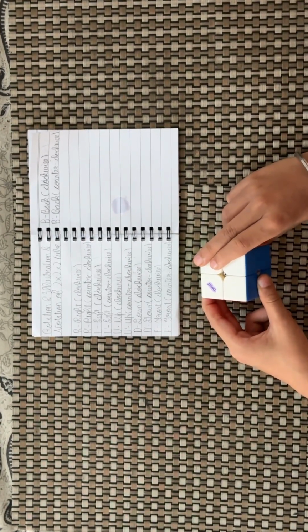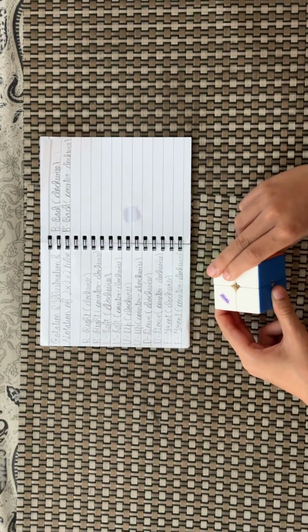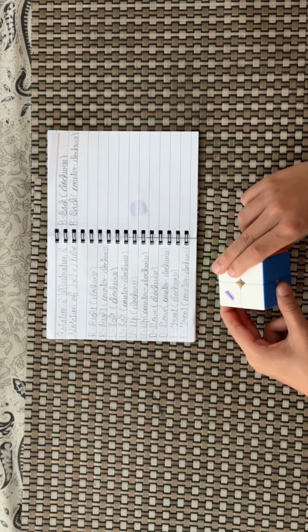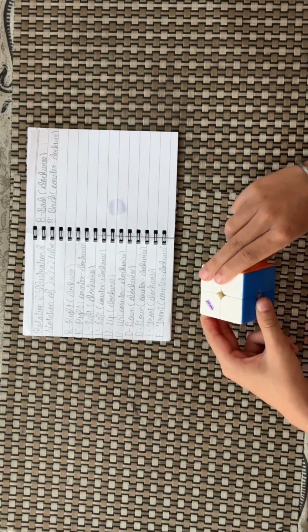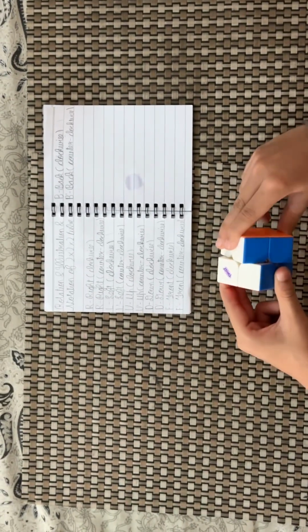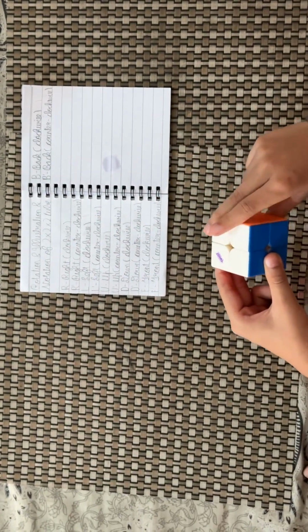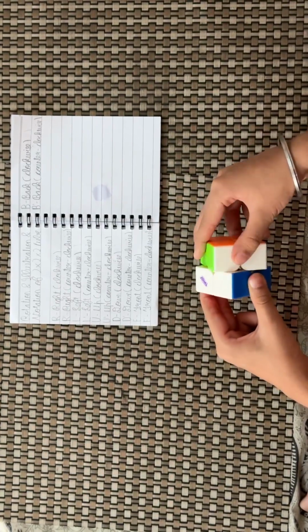Hello everyone, today I will teach you how to do rotation and illustration notation of 2 by 2 by 2 cube. So let's begin. This is R, means right clockwise. So we will do like this. This is R prime, means right counterclockwise. So we will do like this.